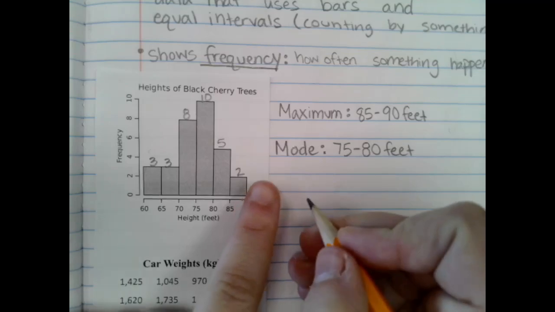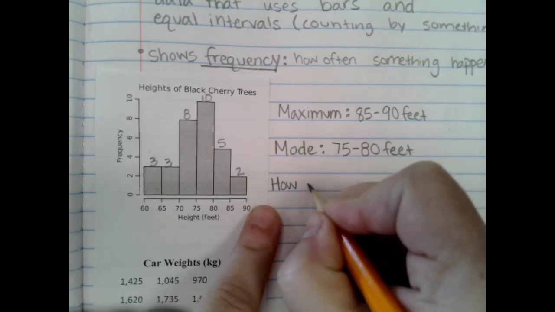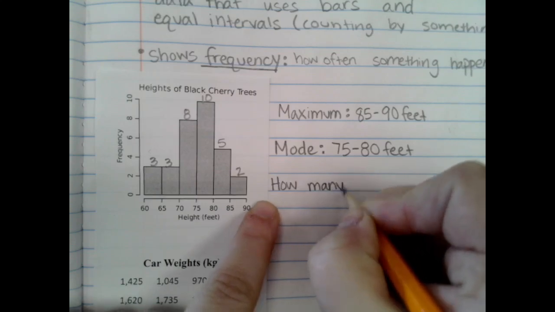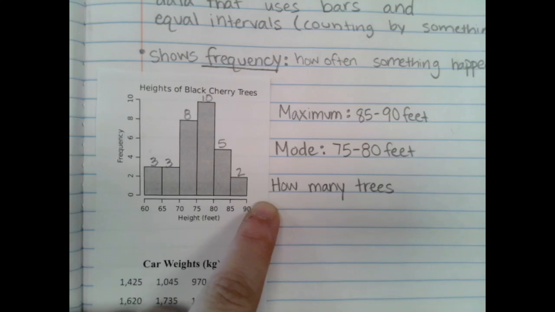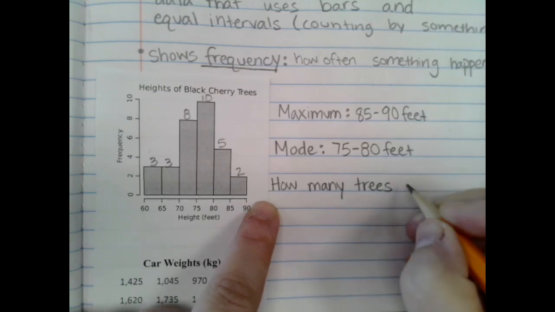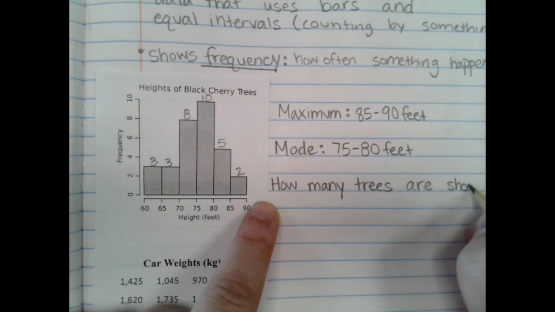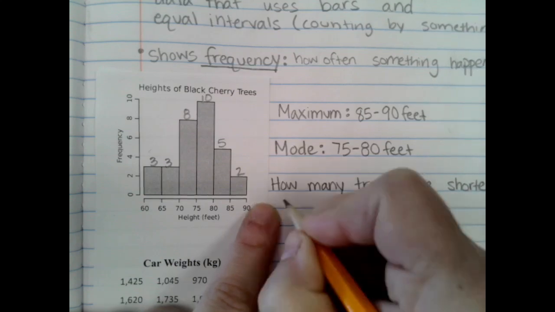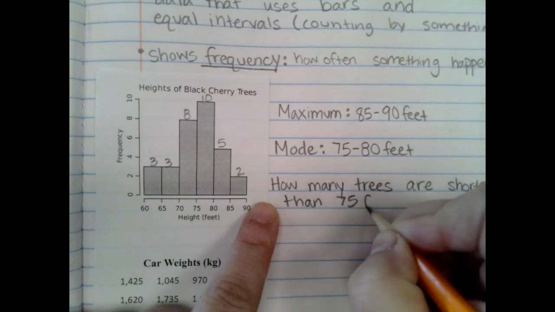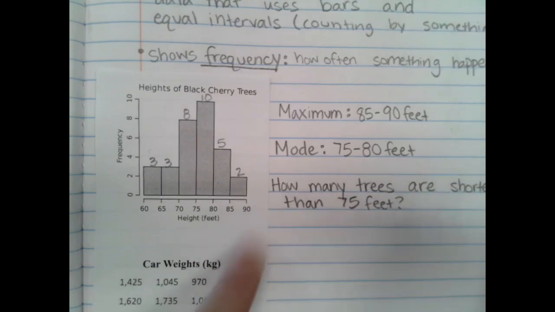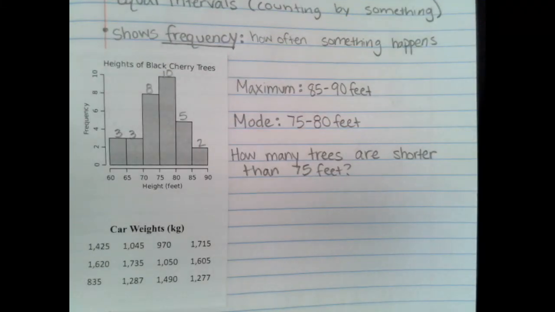Okay, and then we're going to answer one question here of how many trees are shorter than 75 feet. How many trees are shorter than 75 feet?